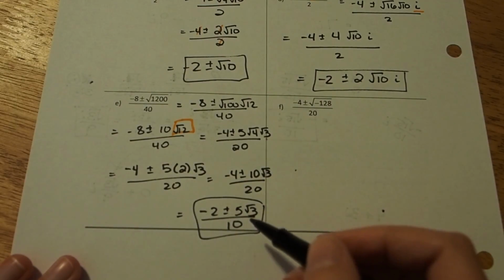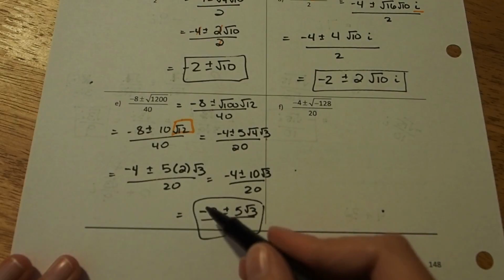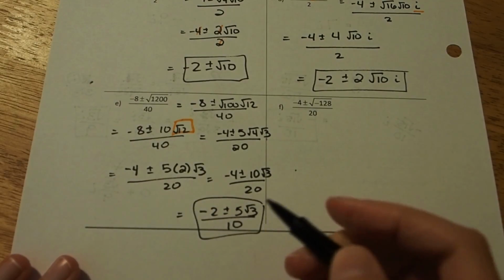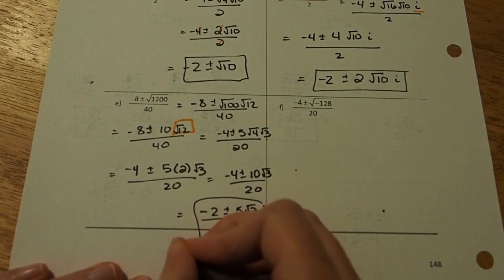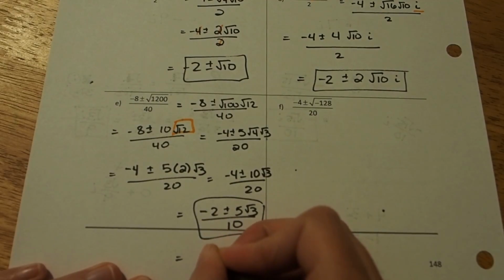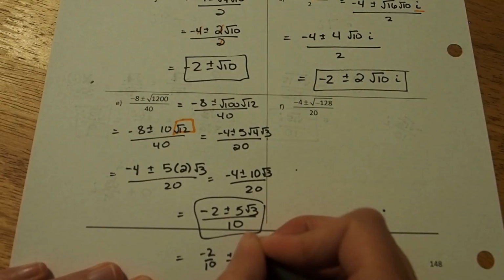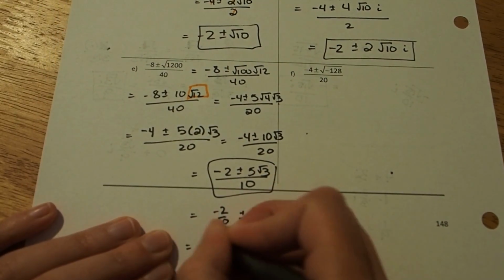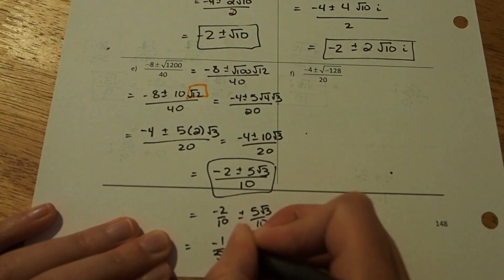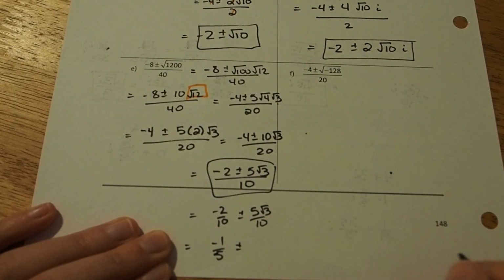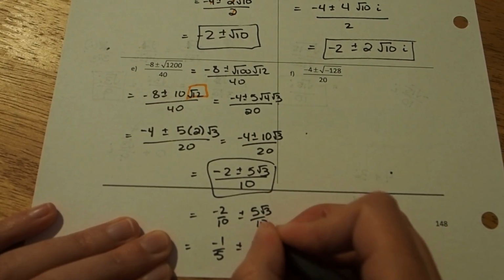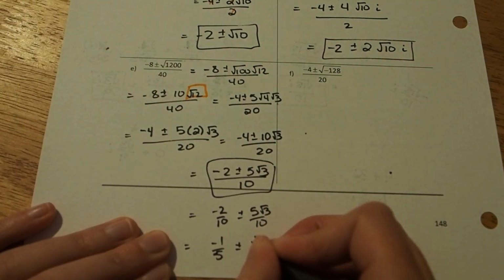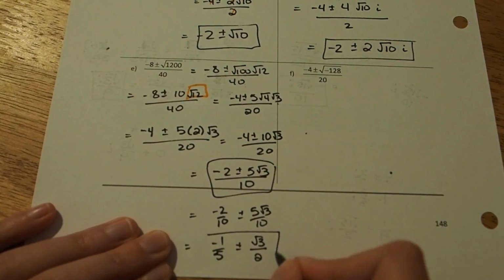If you wanted to write this as 2 separate fractions, you could, because the second one would reduce. It may be beneficial in some cases. So in 2 separate fractions, this would be negative 2/10, that one's going to reduce as well, but negative 2/10 plus and minus 5 square root of 3 over 10. The first one is going to reduce to negative 1/5. Divide those both by 2. Plus and minus, you can divide the second fraction by 5, and that gives you square root of 3 over 2.